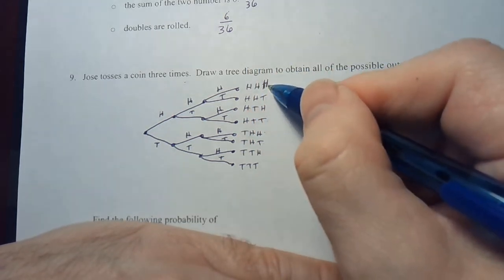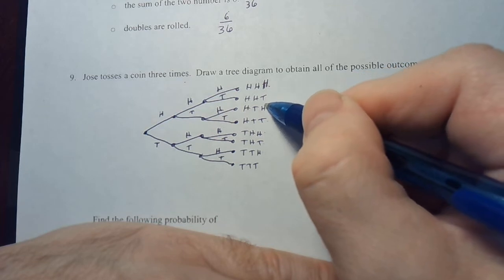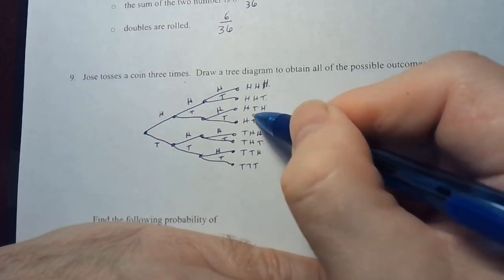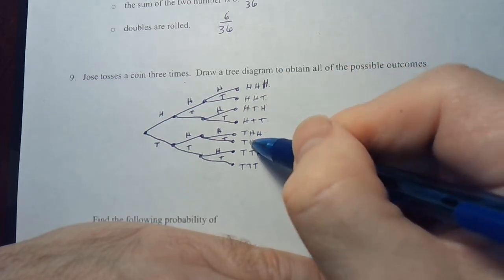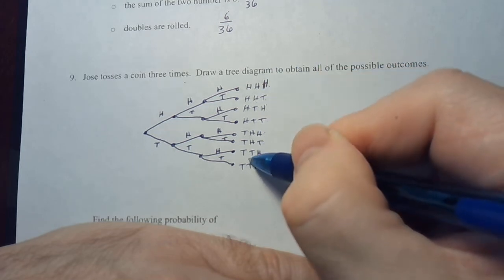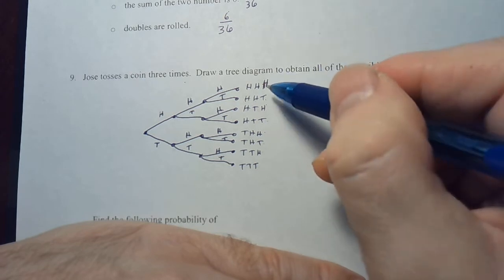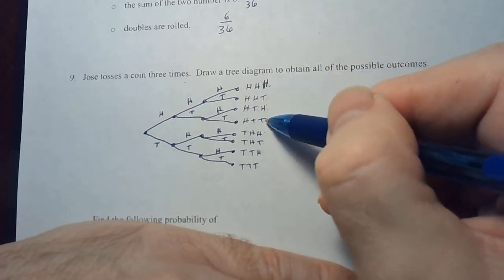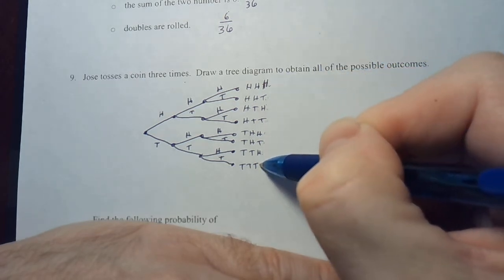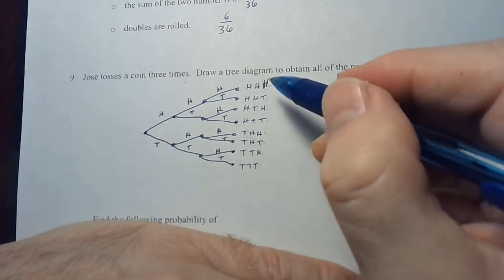Getting an HHH, 3 heads, is the same probability as getting an HHT or an HTH. These are all equally likely to occur. So there are 8 possibilities, which means every one of these has a probability of 1 over 8 occurring.